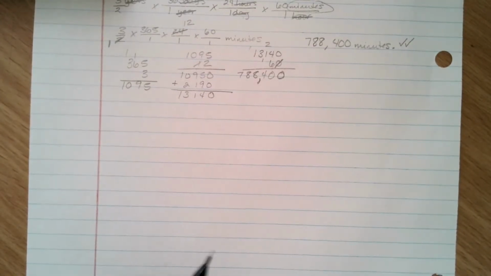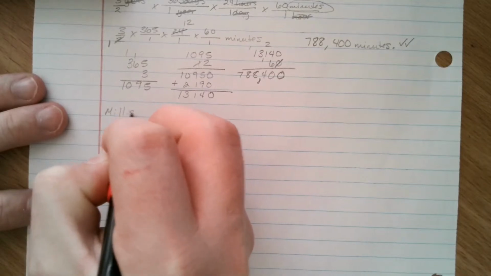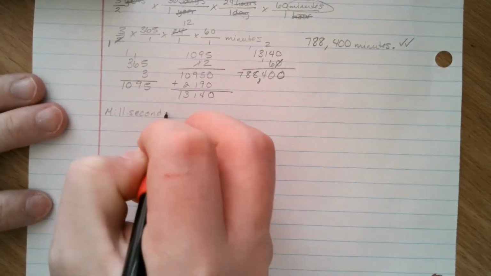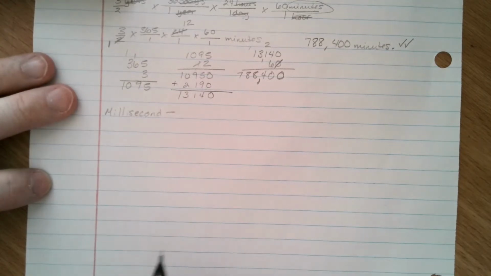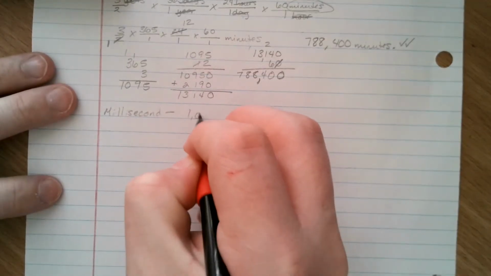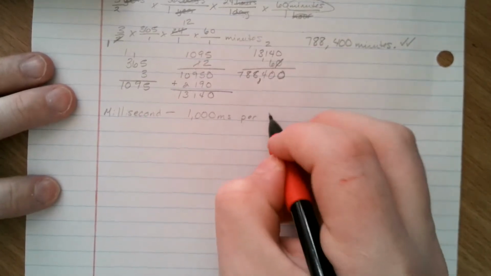So we have the definition of a millisecond. I have to establish this definition before we can do this further example: a millisecond is 1,000 milliseconds per 1 second.